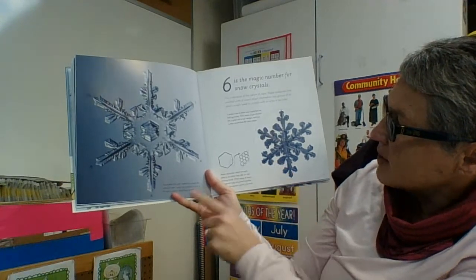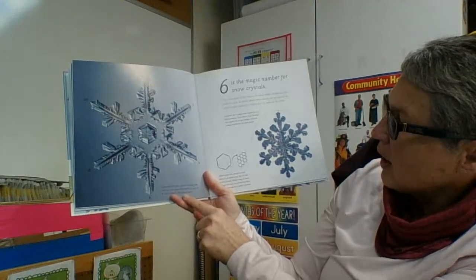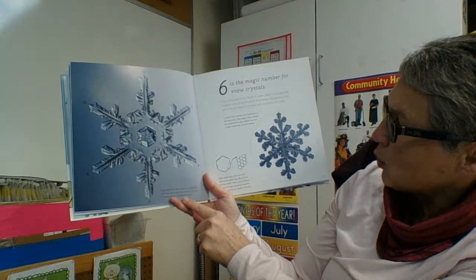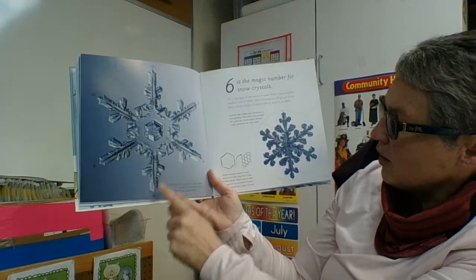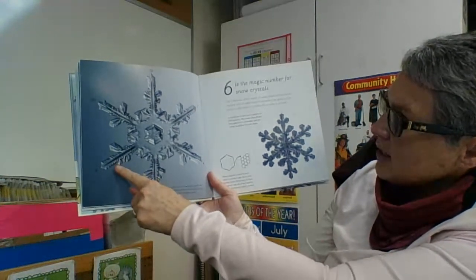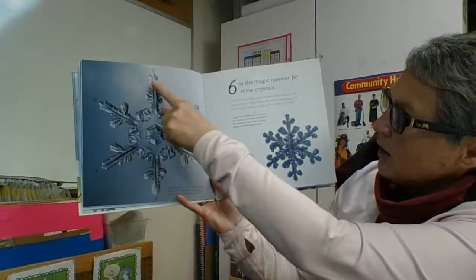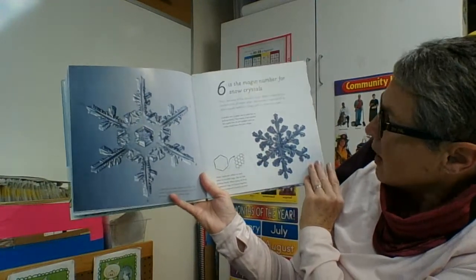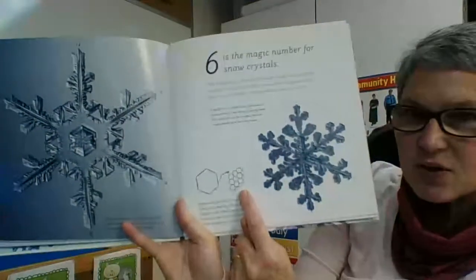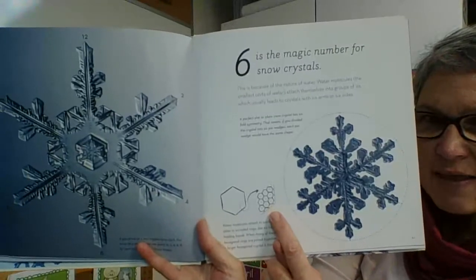If you think of a star crystal as a clock, the arms of the star crystal would point to 2 o'clock, 4 o'clock, 6 o'clock, 8 o'clock, 10 o'clock, and 12 o'clock. That's pretty cool. And here are our hexagons forming together.